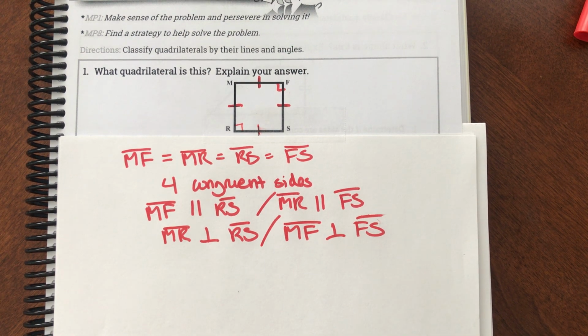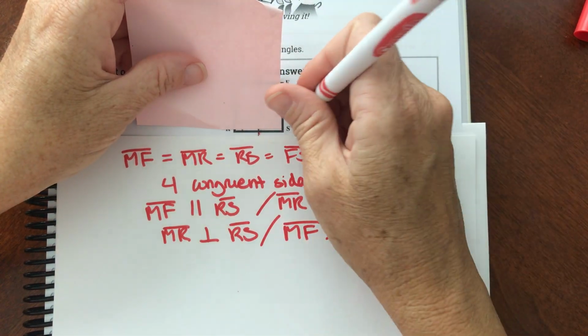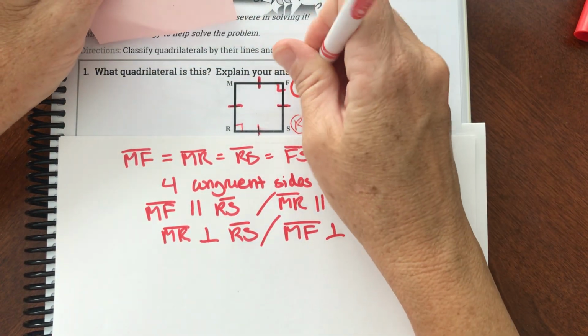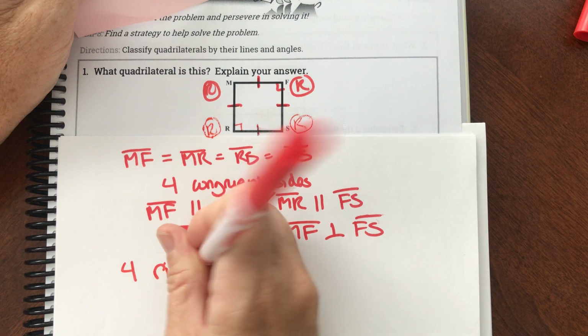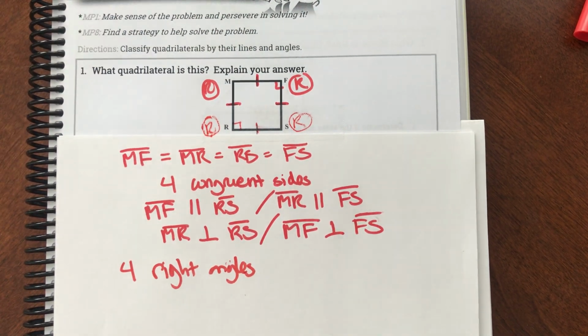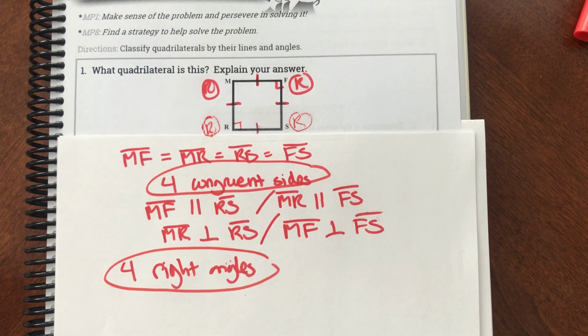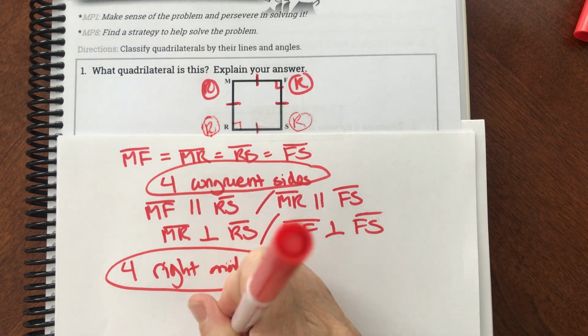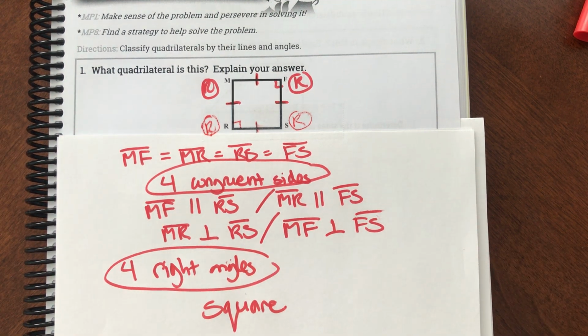Okay, I'm going to look at what I know about the angles, and I could use my Post-it note if I needed to. That is a right angle. That is a right angle. That is a right angle. So it has 4 right angles. So pretty much I have 4 congruent sides and 4 right angles. What shape has 4 congruent sides and 4 right angles? That would be called a square. And that is my explanation: a square is the only shape that has 4 congruent sides and 4 right angles. Okay, let's look at another one.